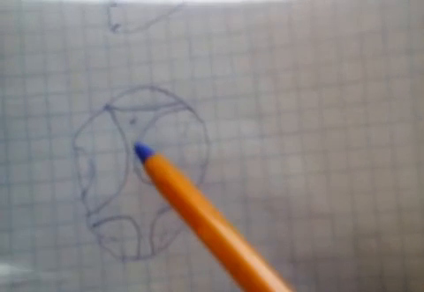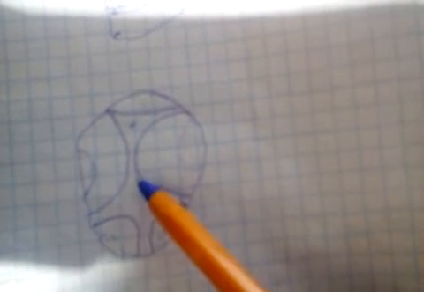And then we have what we call sagittal suture, and then we have coronal suture. So they meet at this junction and form a diamond shape that measures 3 to 4 centimeters long and 2 to 5 centimeters wide.